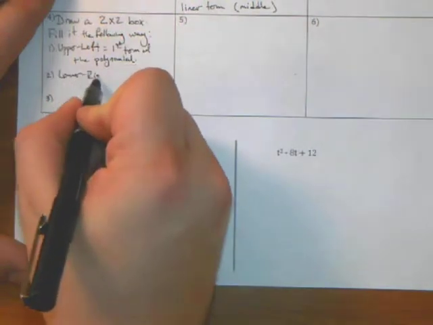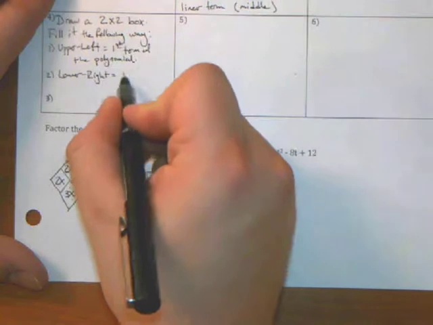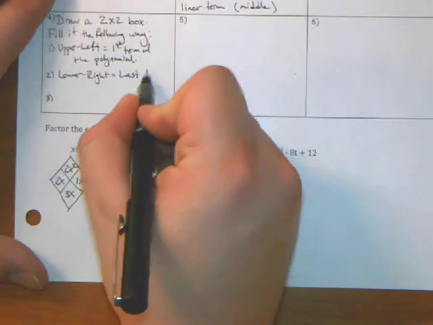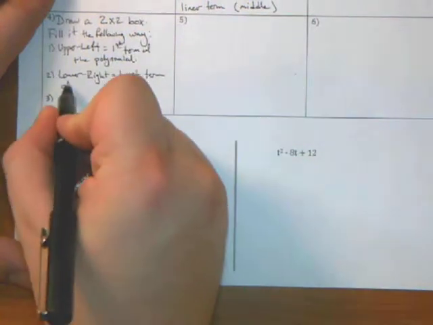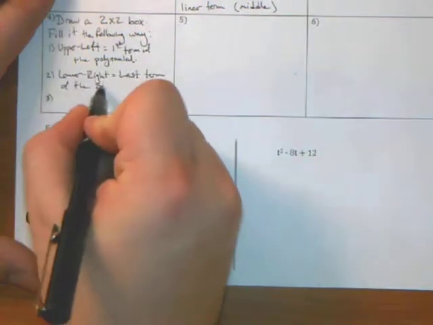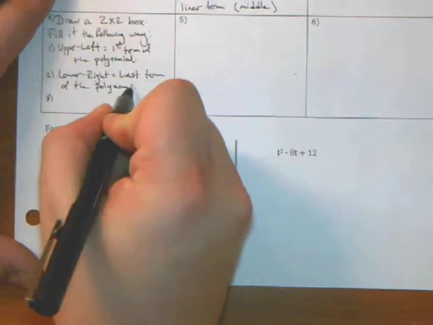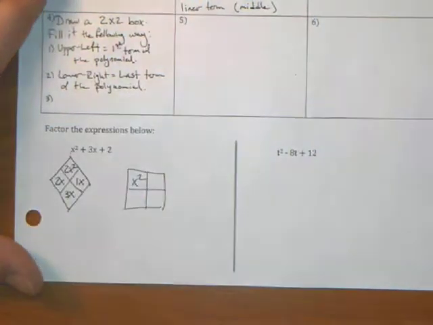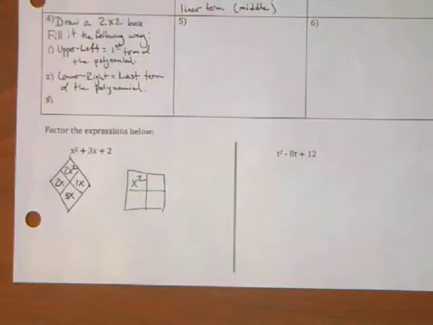Lower right equals the last term of the polynomial in the lower right box. So we're going to put the last term of the polynomial I'm trying to factor. In our case, what should it be? 2.